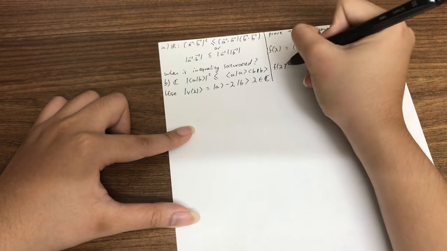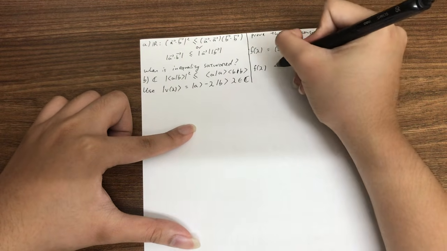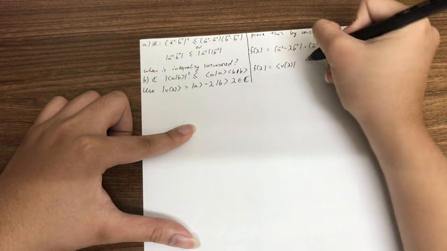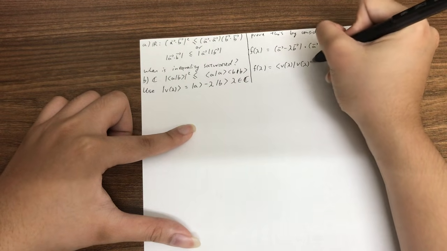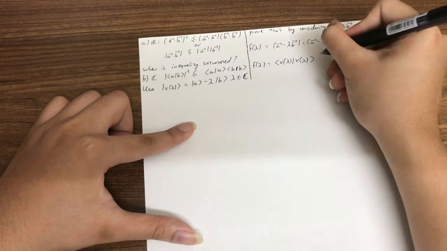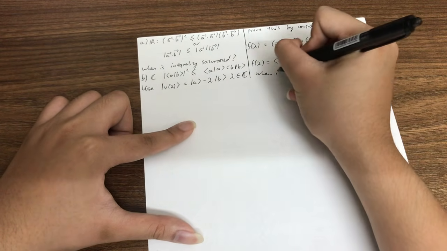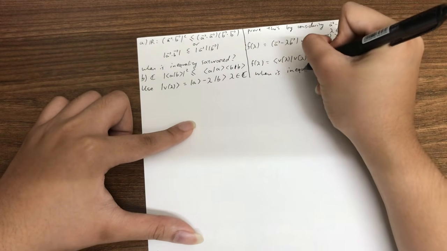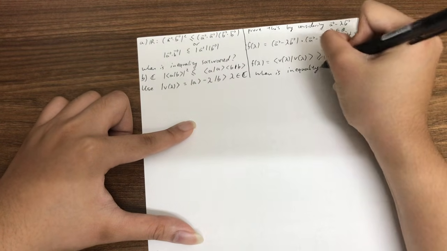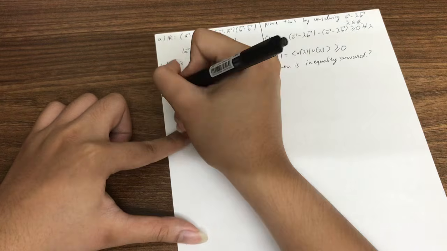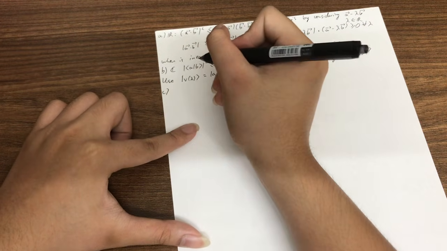F of lambda now is equal to the bracket of V of lambda with itself, greater or equal to 0. When is the inequality saturated? Basically the same.